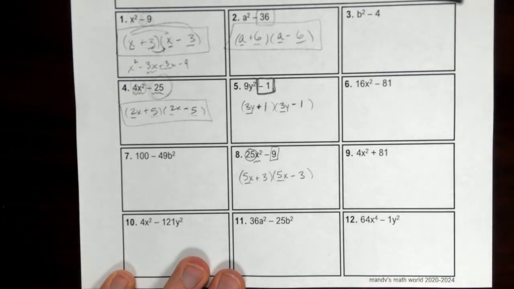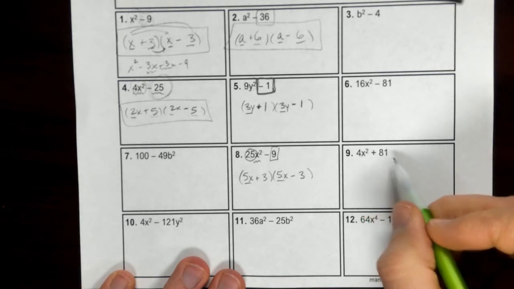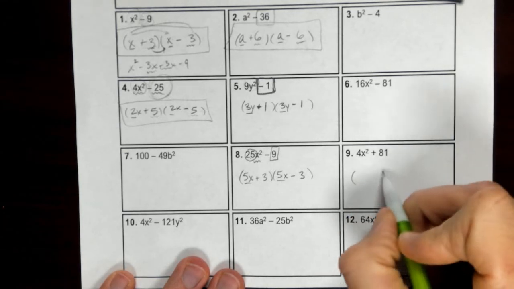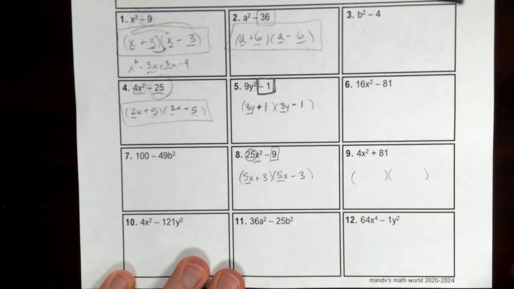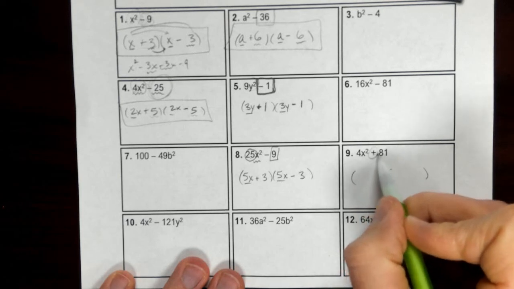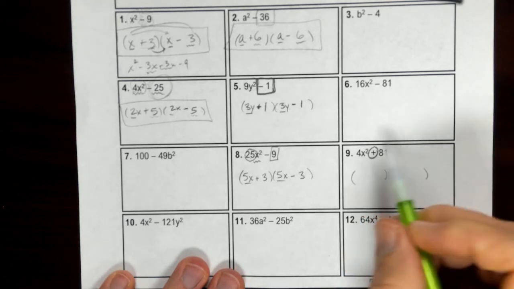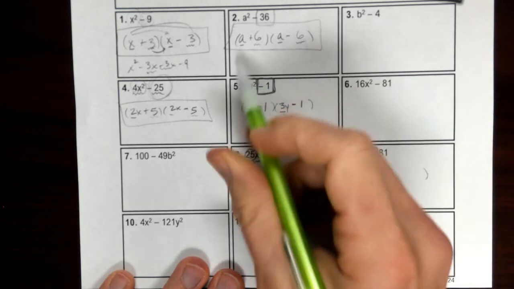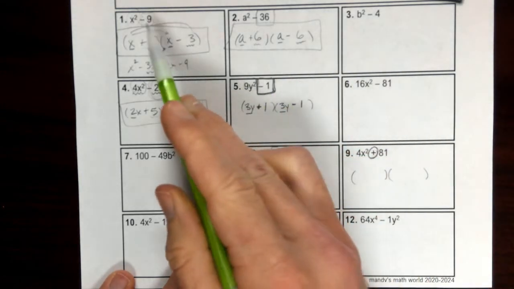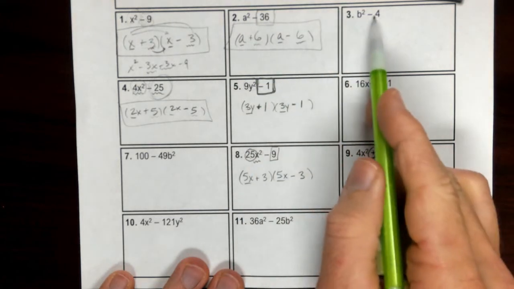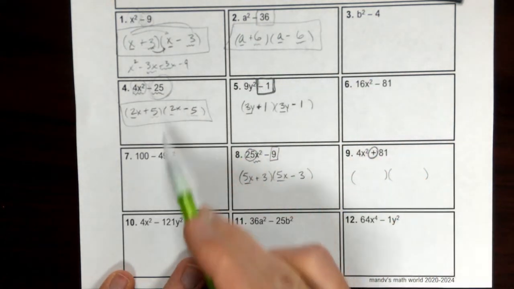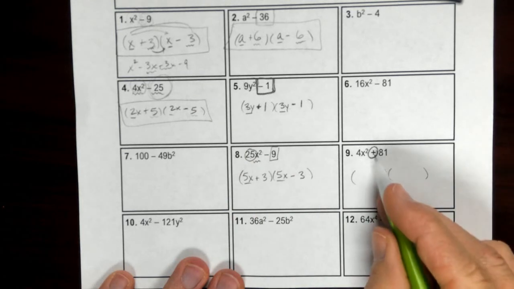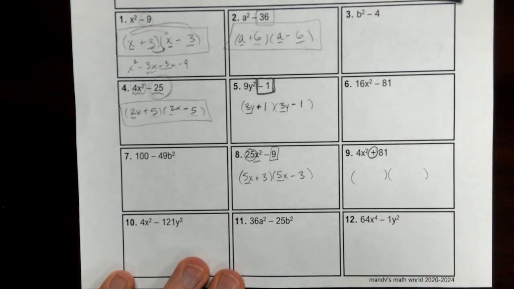All right, let's go to number 9. I've got 4x squared plus 81. So we can set up our parentheses. Okay, well, what do we notice that's different from number 9 than all the other 8 that we have looked at? Minus, minus, minus, minus, minus, minus, minus, minus. That's a plus sign.